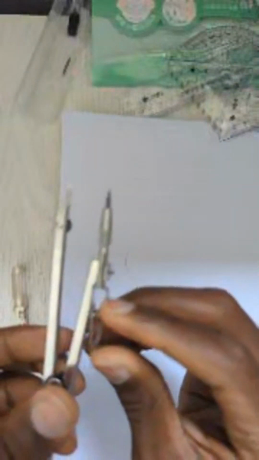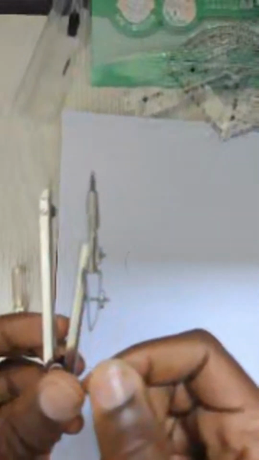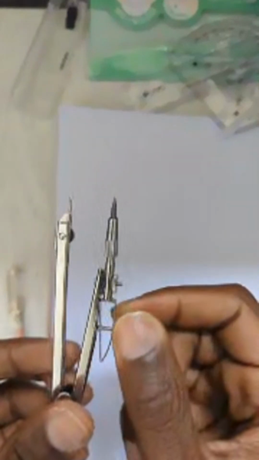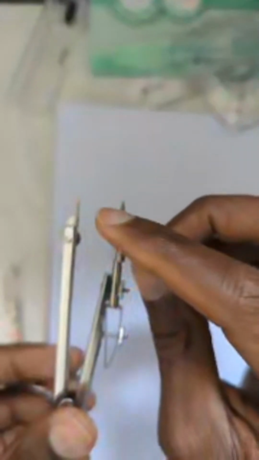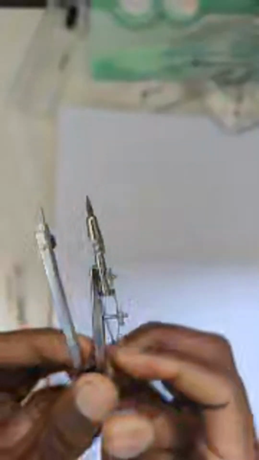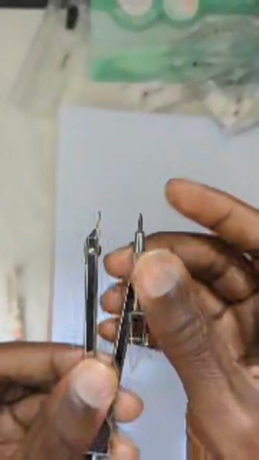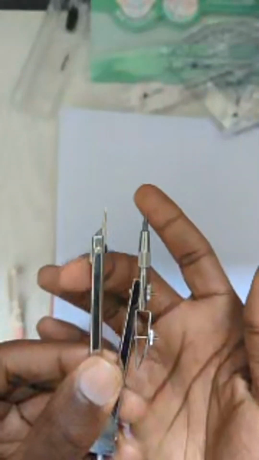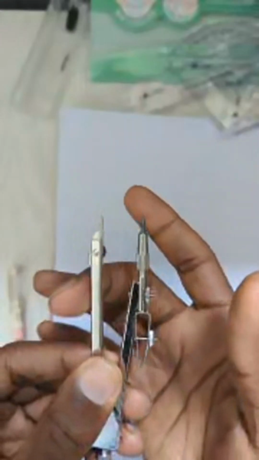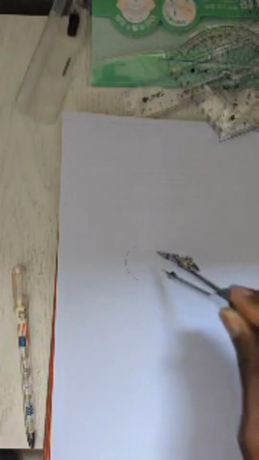So yours may be a cheap one, because you students don't like buying expensive things. It's going to have somewhere where you can put a pencil. Once you put a pencil, then you are going to have a pencil here. It may be different, but one side is going to have a pencil. Mine has this pencil here. Then here it's the stand, where you stand when you want to do an arc.